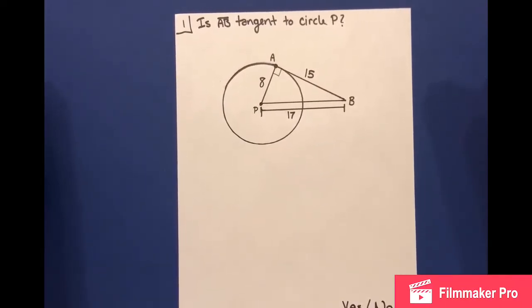Guys, we're going to be working on the section that's on tangents. All we know so far is that if a line is tangent to a circle, it's going to hit the circle at exactly one point and it will end up creating a right angle with the radius.